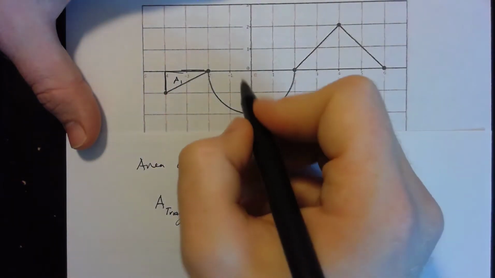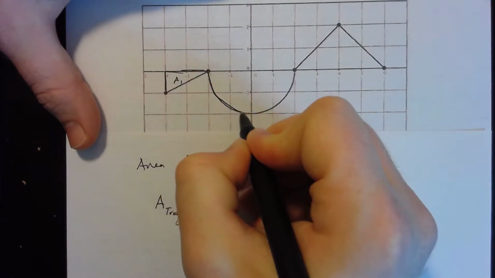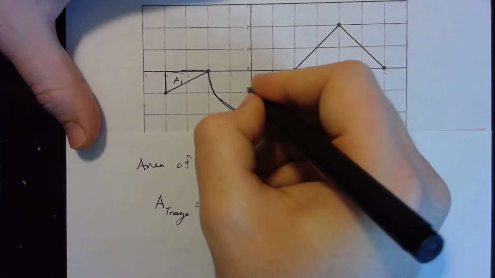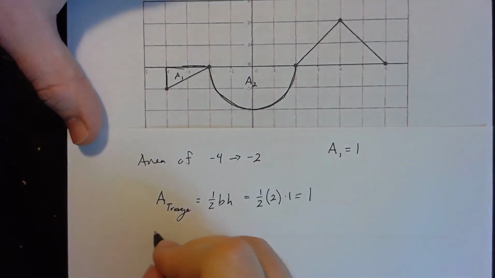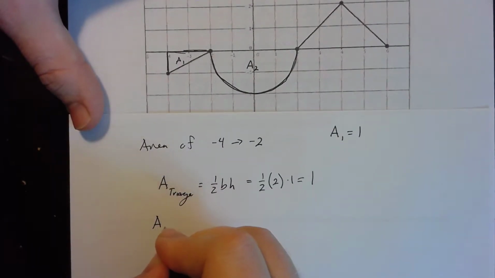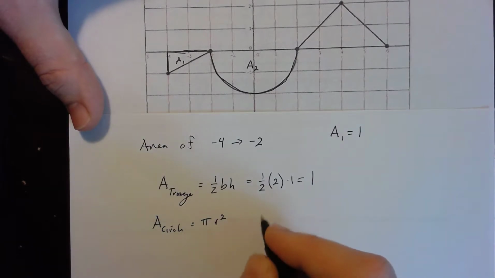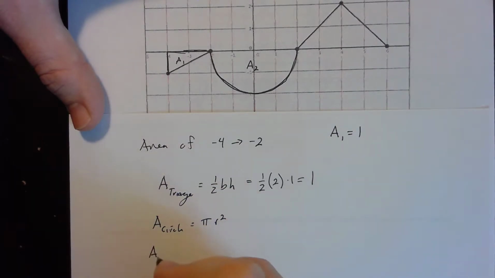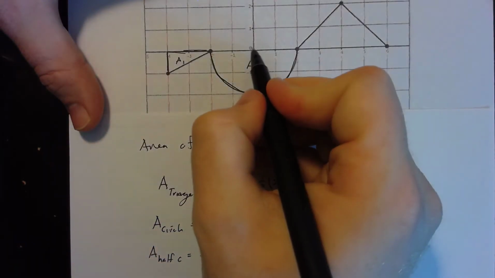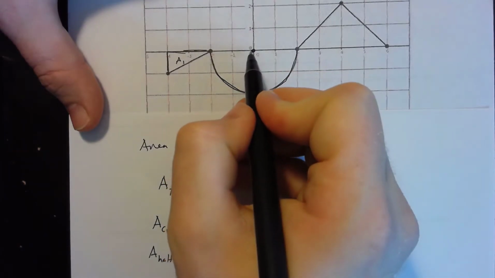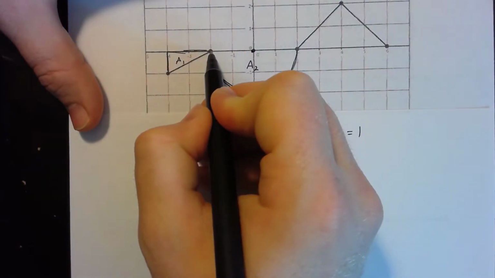Now A2, I'm going to call this whole entire half circle. The area in this half circle, A sub 2, remember the area of a circle, first off, is simply pi r squared. So if that's the area of a circle, the area of a half circle is going to be 1/2 of that value. If this is the center, then the radius is going from here to here, which is a distance of 2.